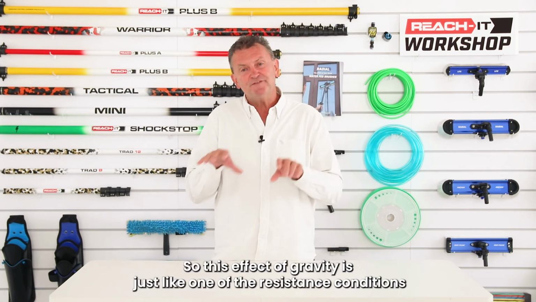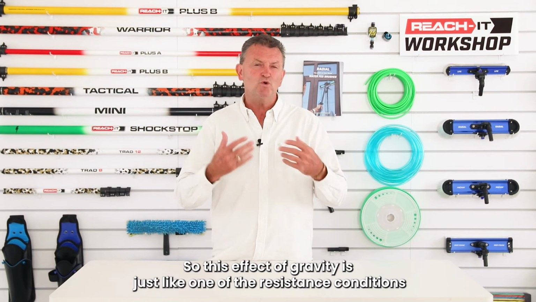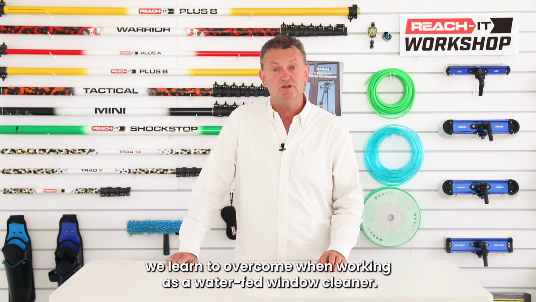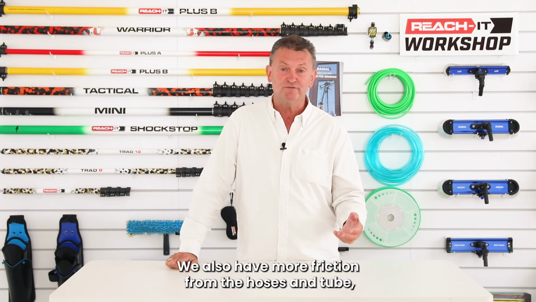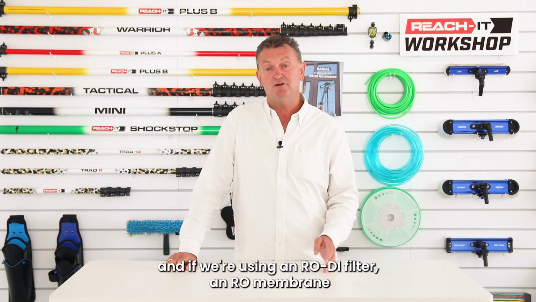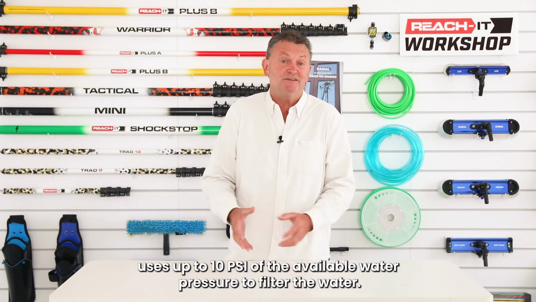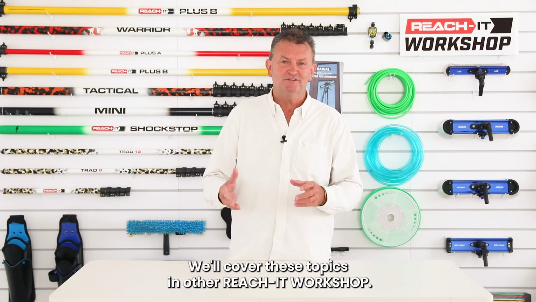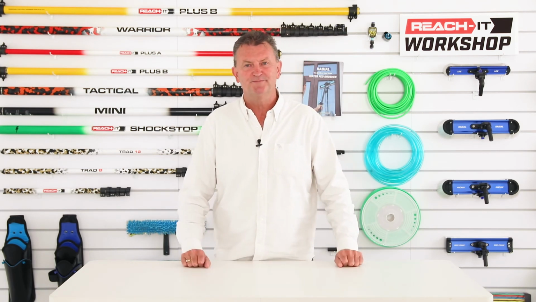So this effect of gravity is just like one of the resistance conditions we learn to overcome when working as a water-fed window cleaner. We also have wall friction from the hoses and tube, and if we're using an RODI filter, an RO membrane uses up to 10 psi of the available water pressure to filter the water. We'll cover these topics in other Reach It workshops.